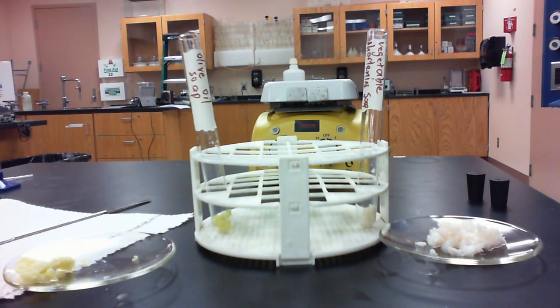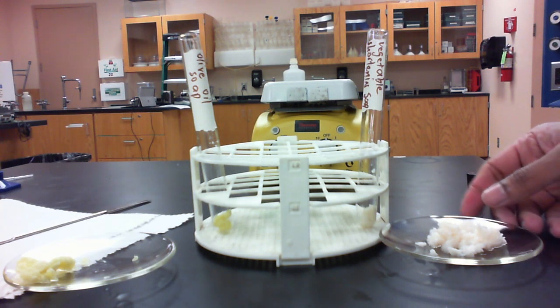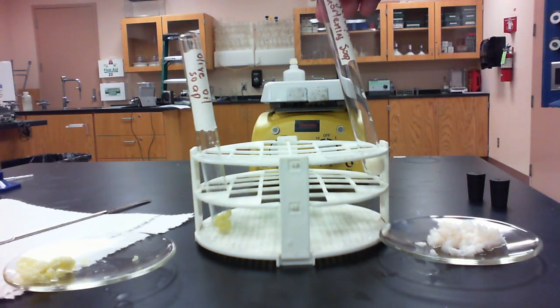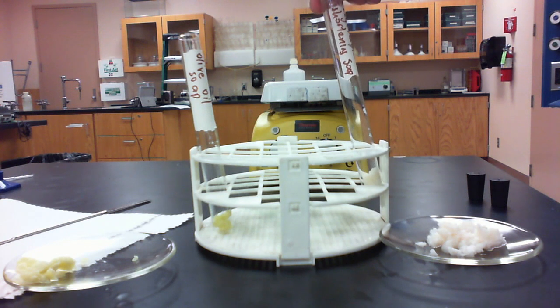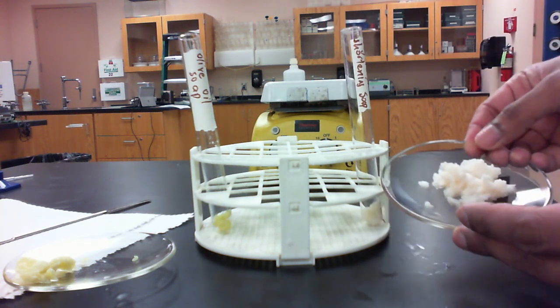Okay, so after we've gone through and we've vacuum filtered out our soap from the solutions, this is what we end up with. So on the right side here, we have a sample of our vegetable shortening soap, and this is what it looks like.